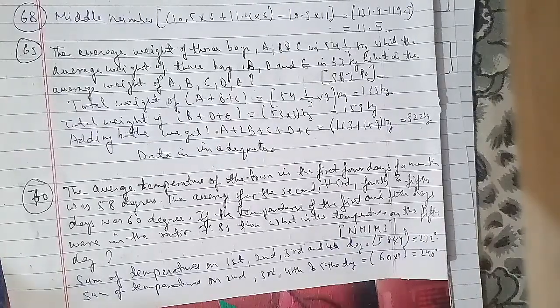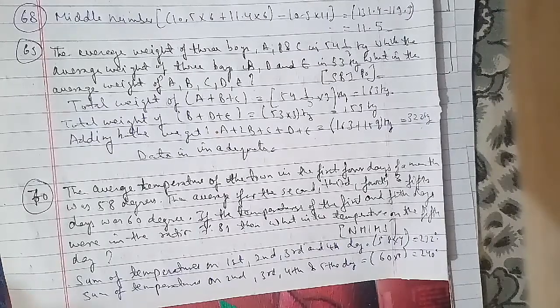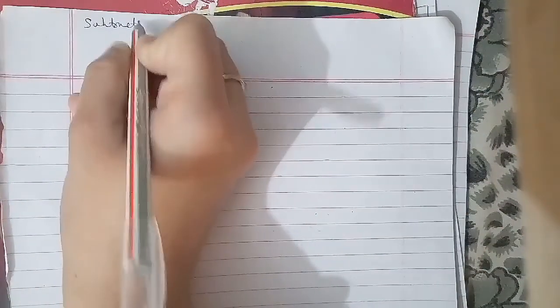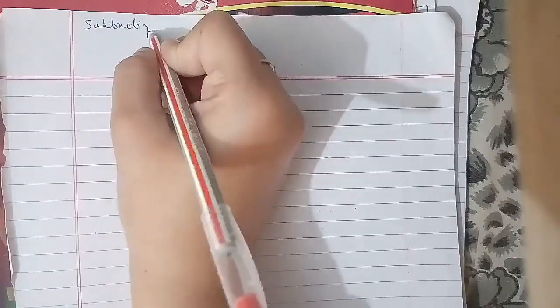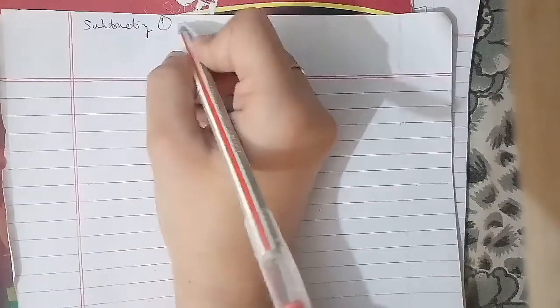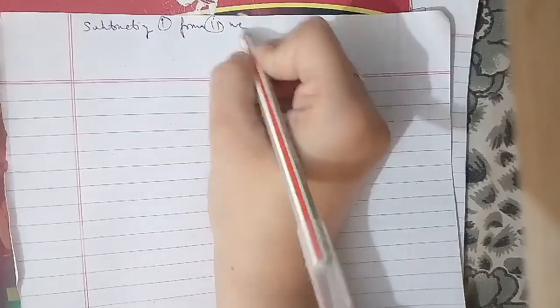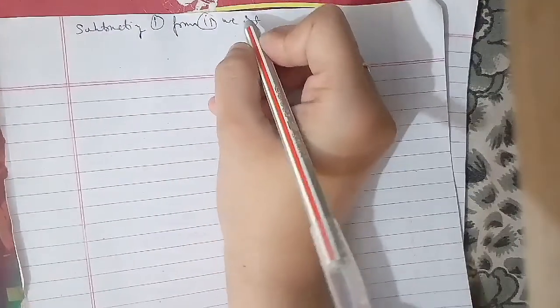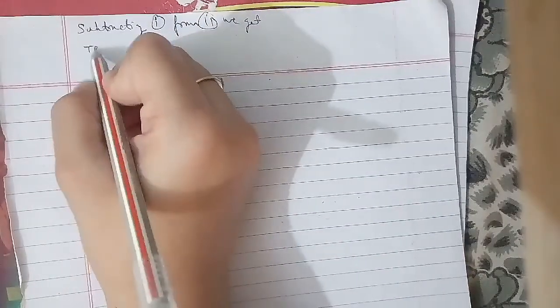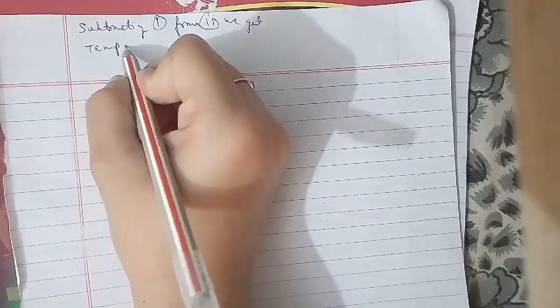Then 8x minus 7x equals 8, or x equals 8. So the temperature on the fifth day equals 8x, which is equals to 64 degree.